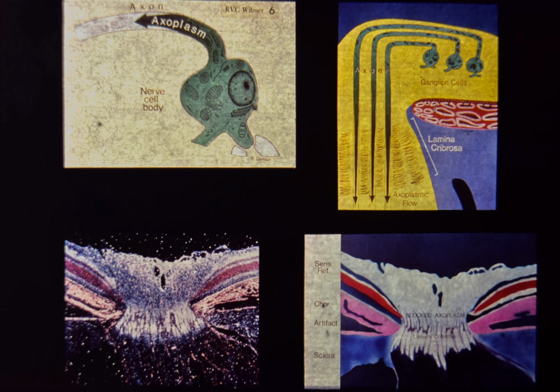Slide 6. Axoplasmic transport in papilledema. Papilledema is defined as swelling of the optic disc, and in this sense has been used to signify optic disc edema from any cause. However, because of its connotation to most neurologists and neurosurgeons, the term papilledema should only be used to describe optic disc edema caused by increased intracranial pressure.